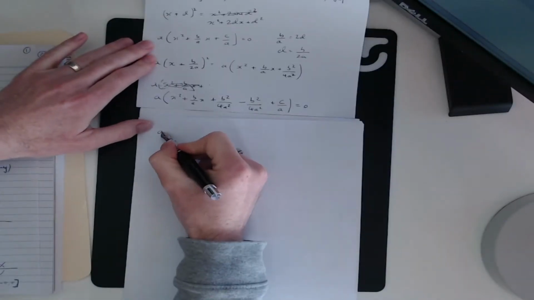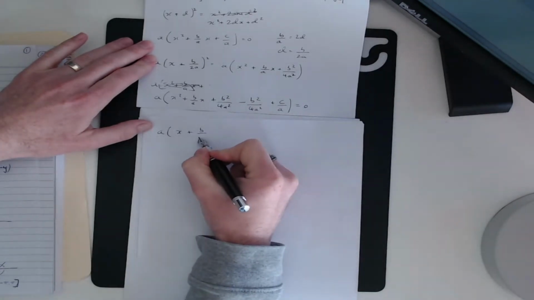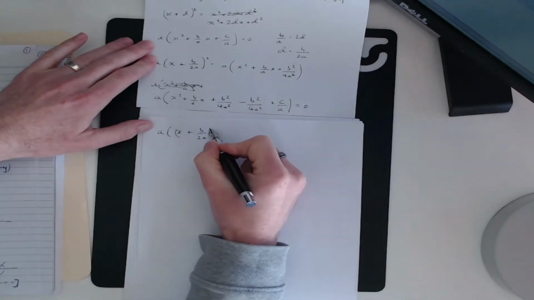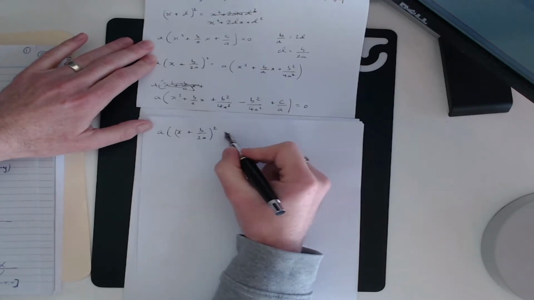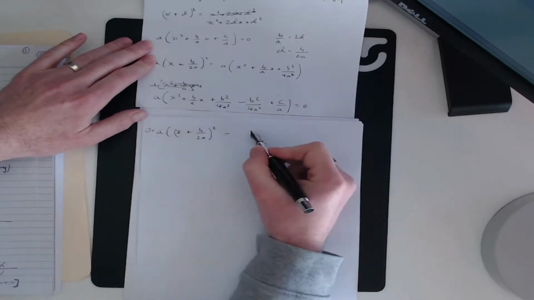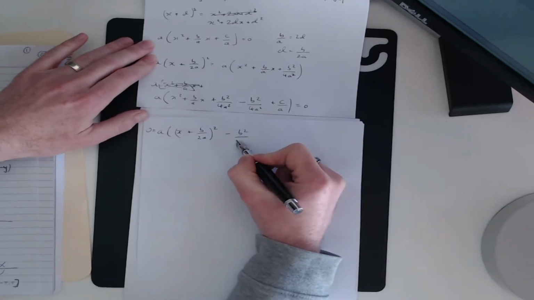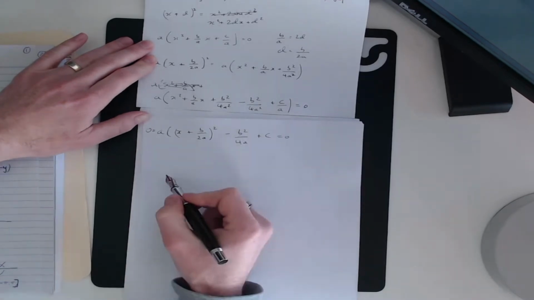Right, so then we have a times x plus b over 2a, squared, minus, and I'm multiplying through by the a here, b squared over 4a plus c equals 0.